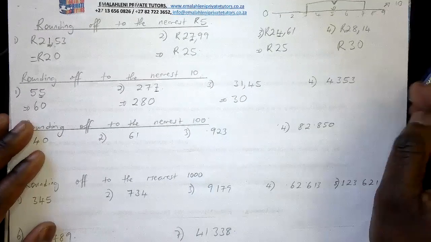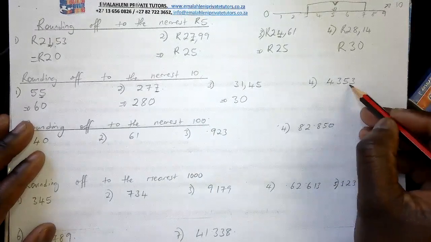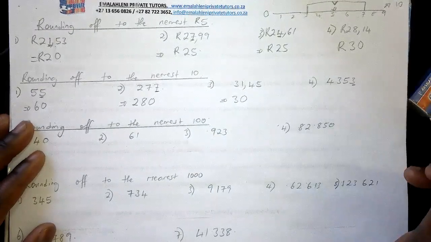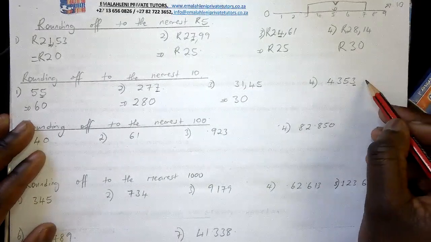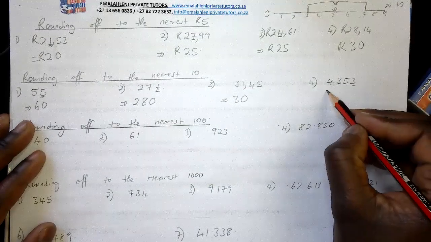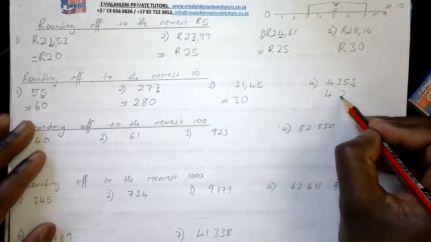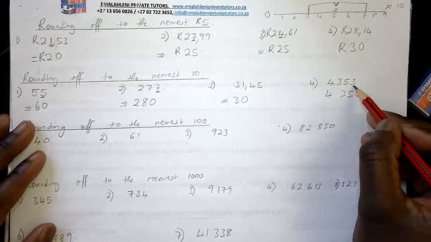Then if it is 4,353, we look at the last digits here, which are 53. We won't go from 50 to 60, we'll actually go back to 50. So it's going to be 4,350, because of the 3, which is below 5.